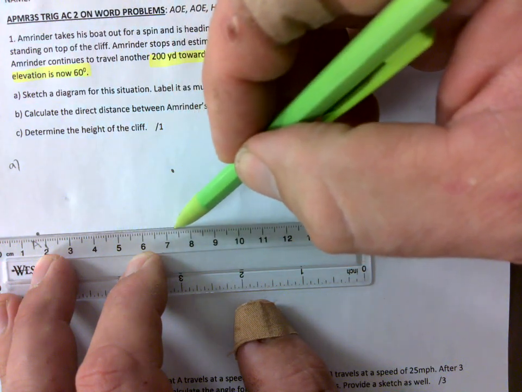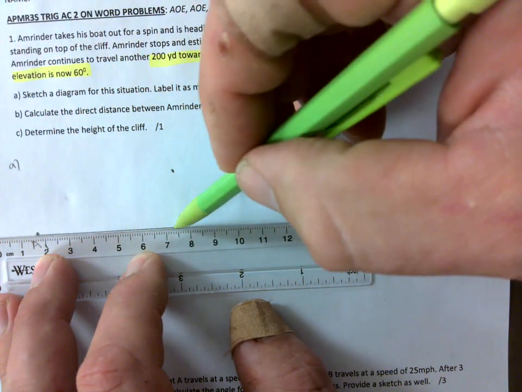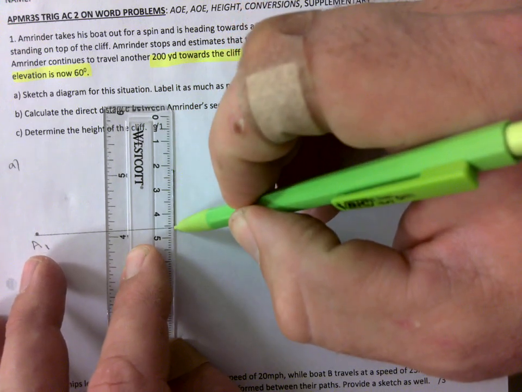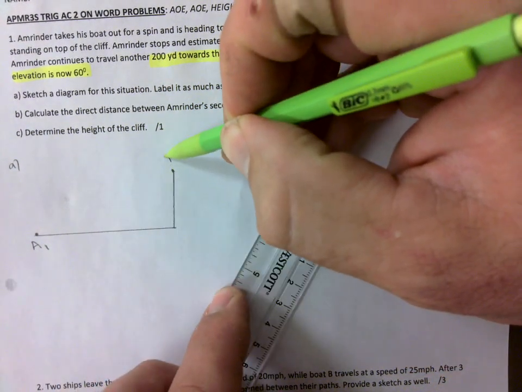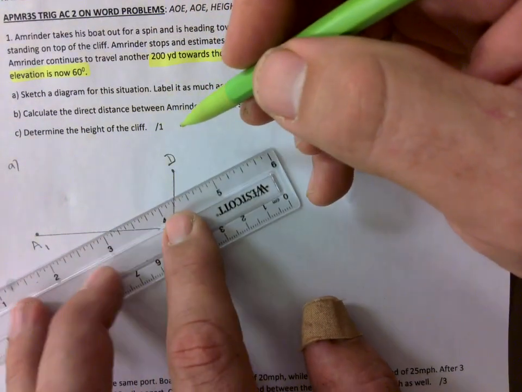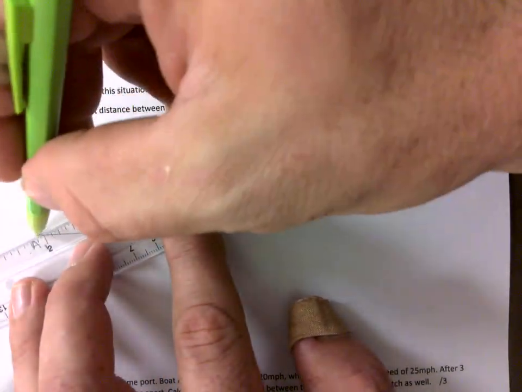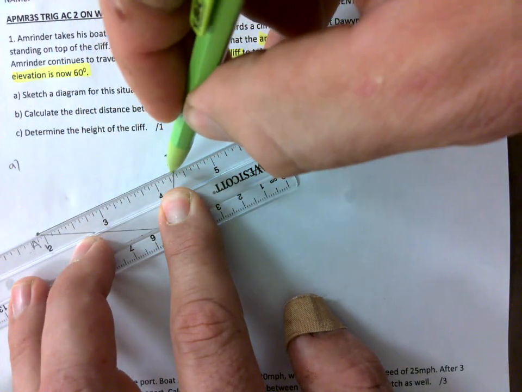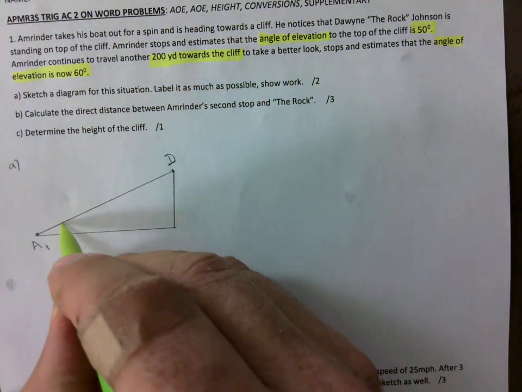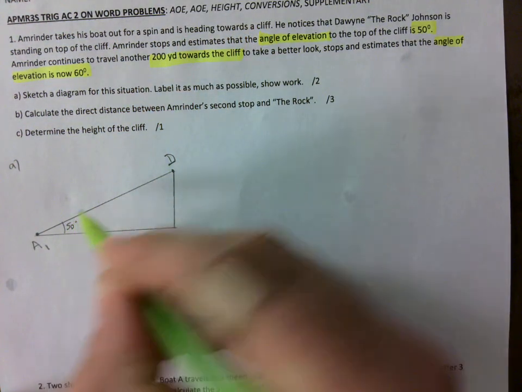Obviously it would be wavy, but this is like my horizontal, so to speak. This is the cliff, right? So this is what, Dwayne? Rock, you can call it R, you can call it whatever you want. But we know that at first, okay, this angle of elevation here would be 50 degrees.